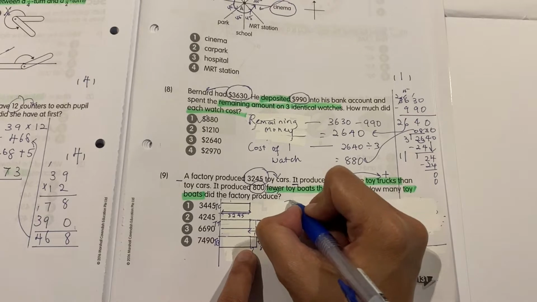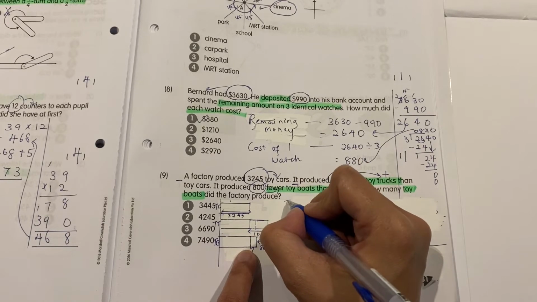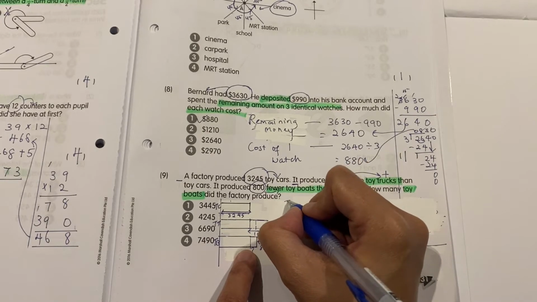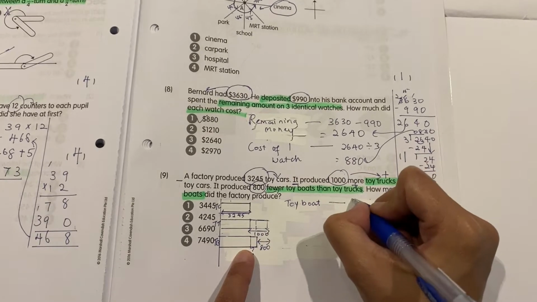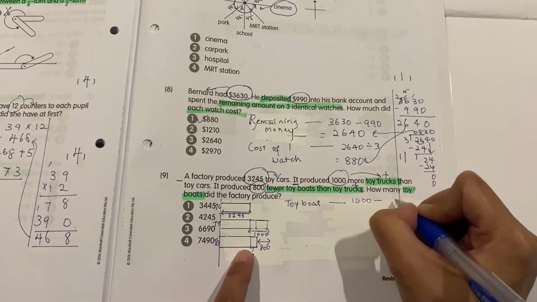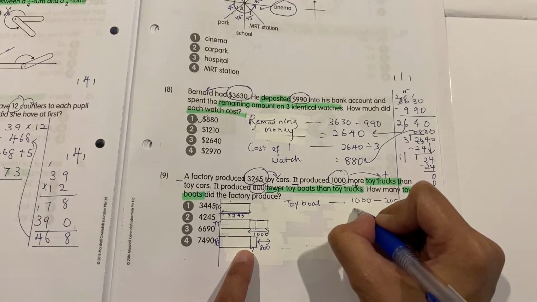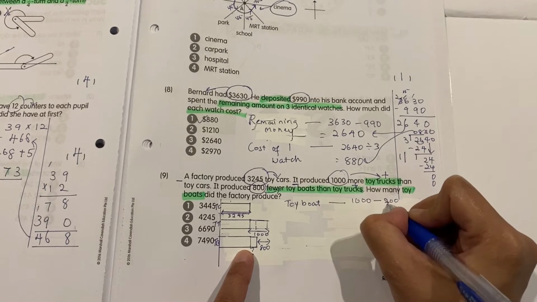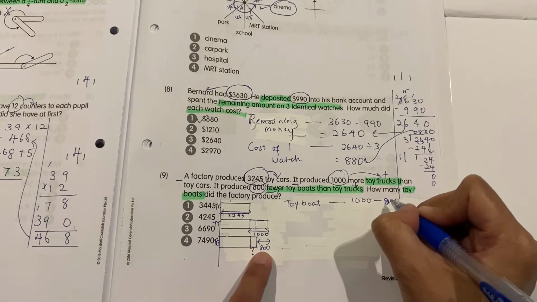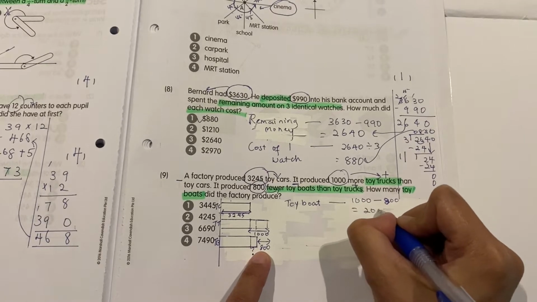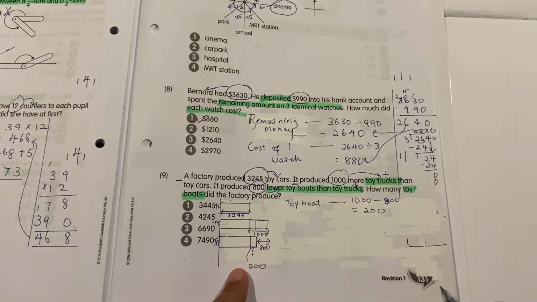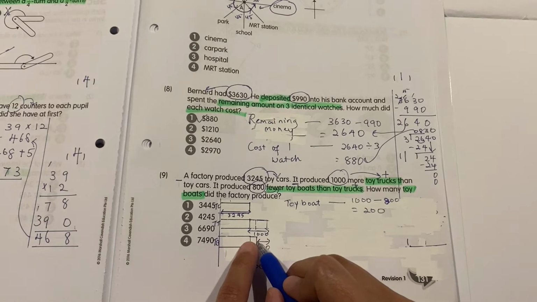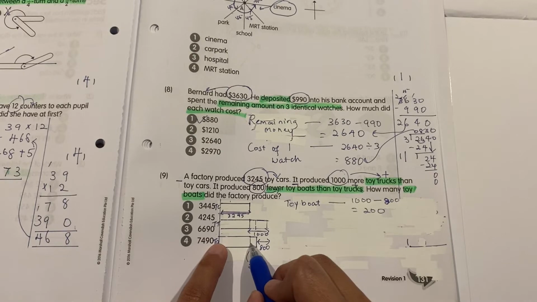So here you write down toy boat: 1,000 minus 800 equals 200. So I know this part here is 200, but that's only this part. How about this whole thing?